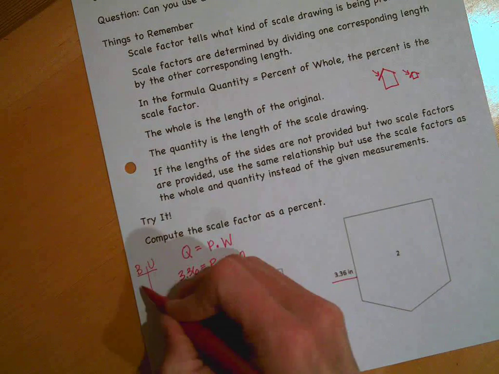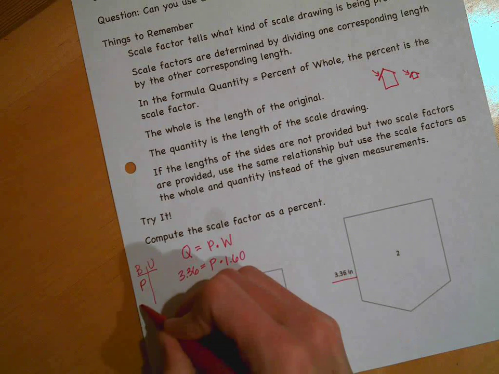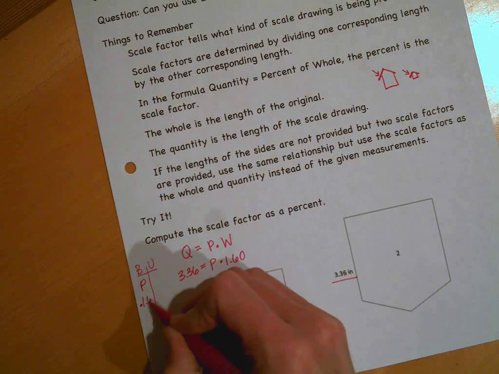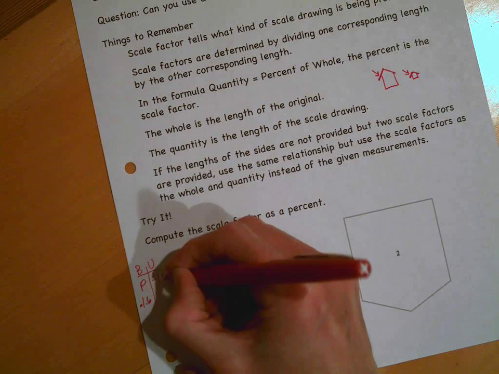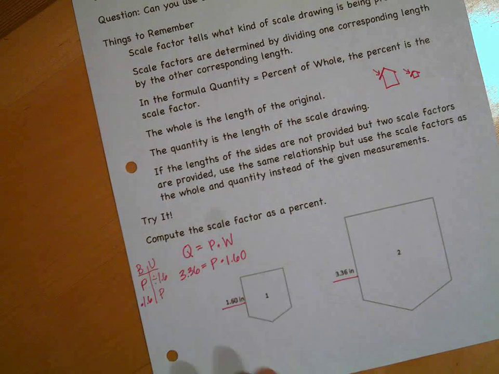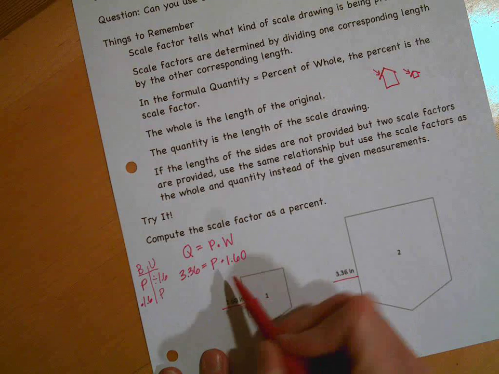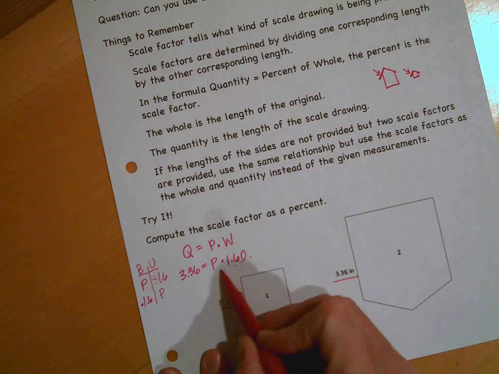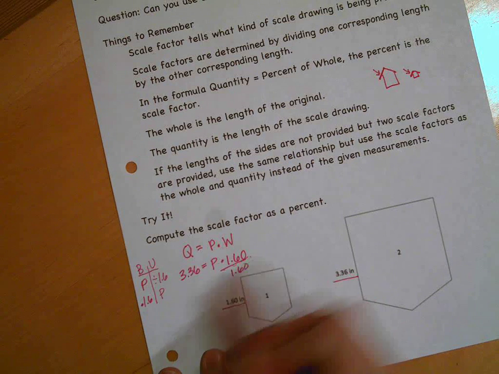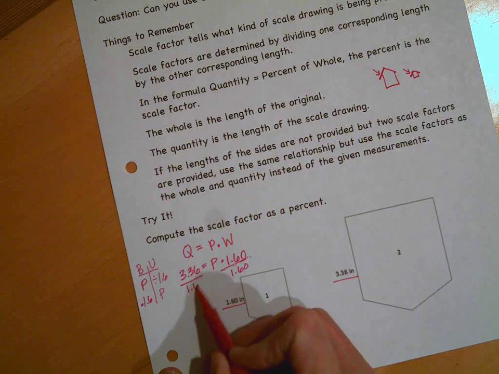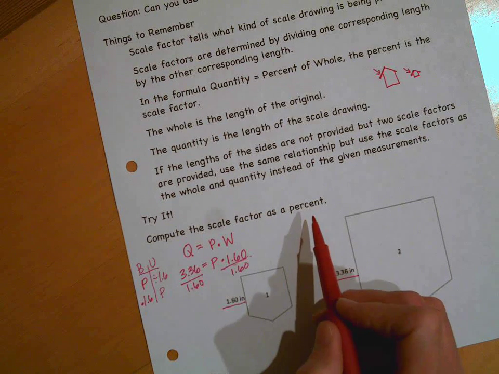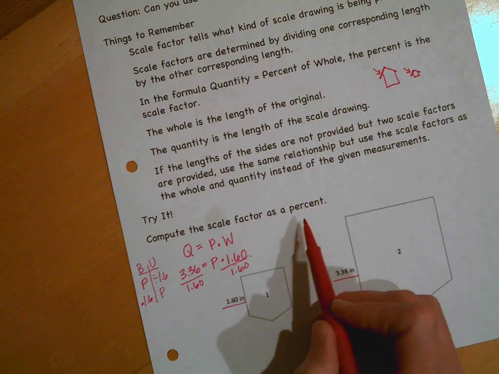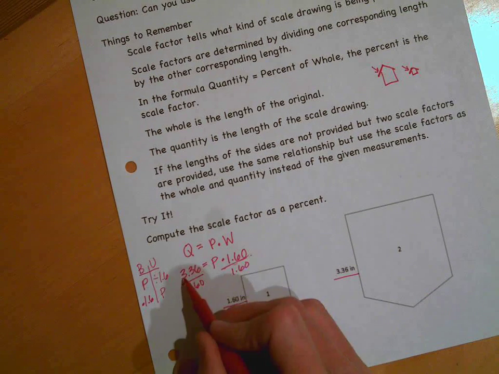So if we have a BU chart, then we know the variable was P. What are we doing to P? We're multiplying by 1.6. So to undo that, you're going to divide by 1.6, and you should be left with P. So we need to divide by 1.6 on this side, and divide by 1.6 on this side, and then that will give us P. Remember, we have to make sure that we pay attention to turning it into a percent.